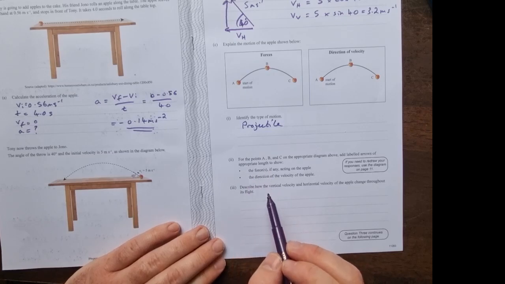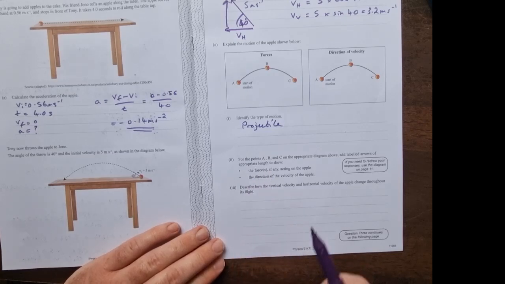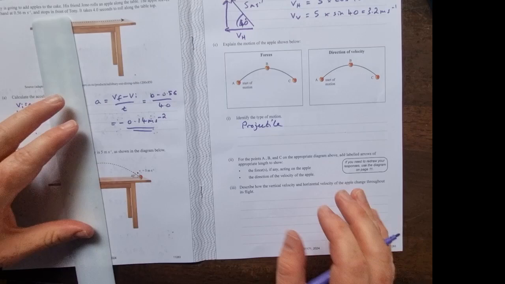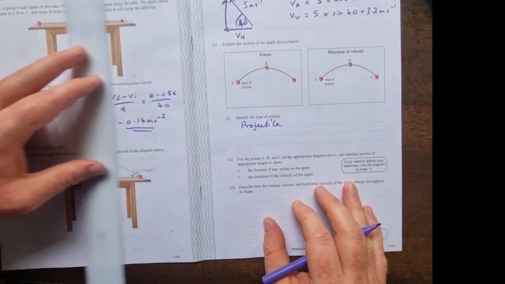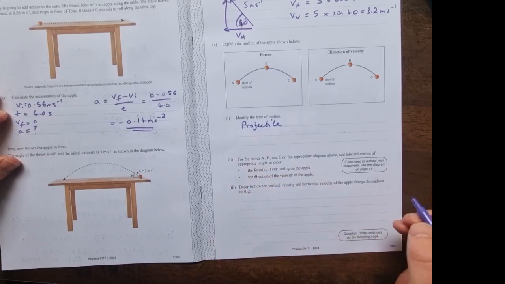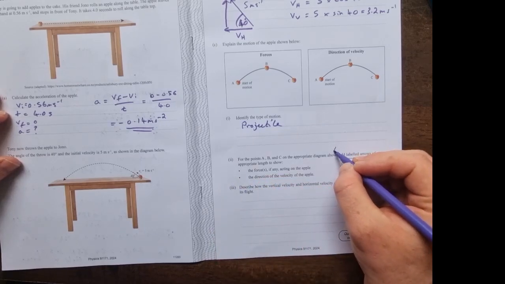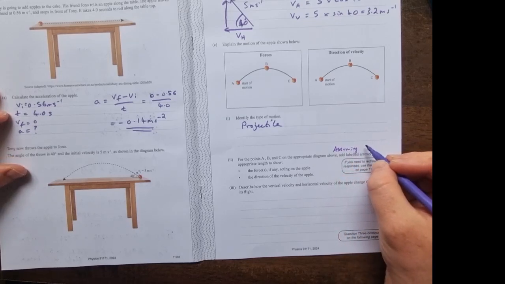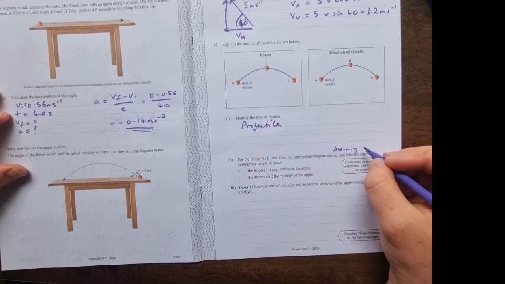For points A, B, and C on the diagram, add labelled arrows of appropriate length. I might just use a finer pen for this. So the forces, if any, acting on the apple. Now, I feel like I need to assume something here, so I might just state assuming the apple has left the hand.